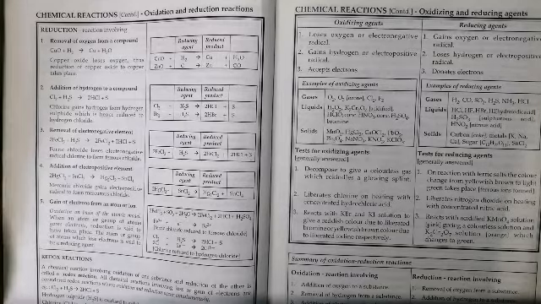So ferric chloride is reduced to ferrous chloride from Fe3+ to Fe2+, and chlorine reduced to hydrogen chloride, addition of hydrogen. So you have to remember that gain of electrons by an atom or an ion or a molecule results in reduction.